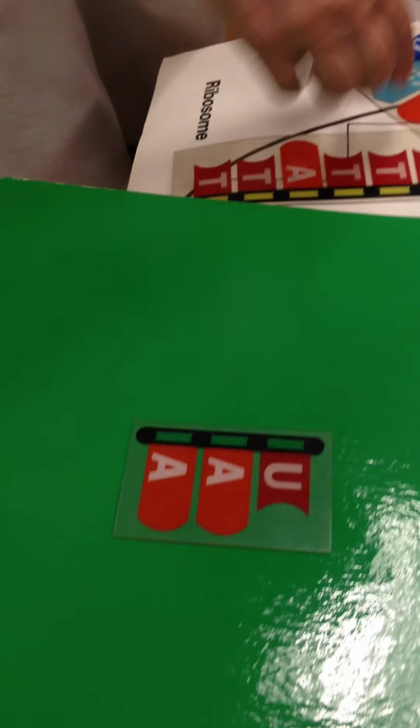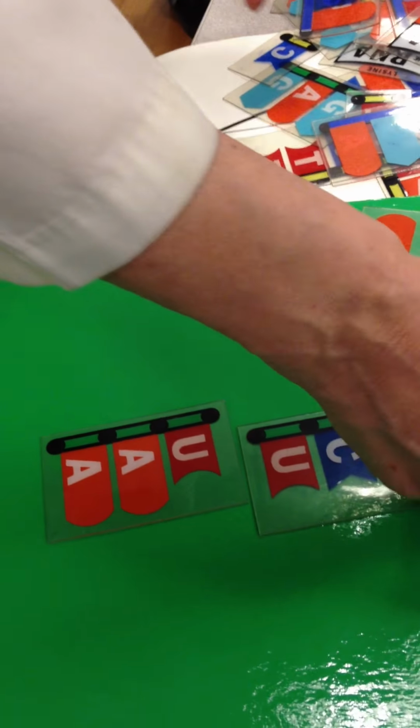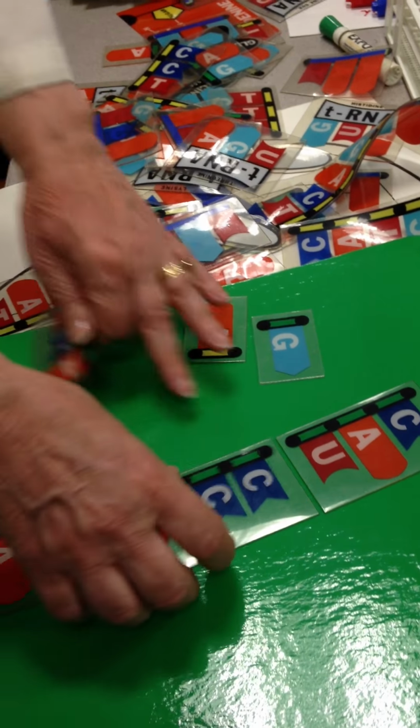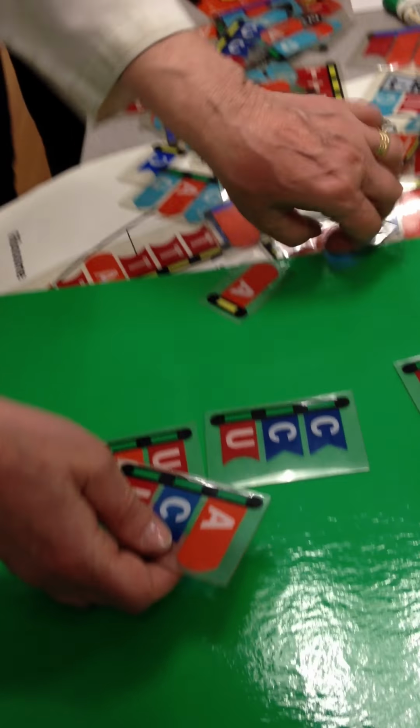So you could just leave this out by itself and say, what does this mean? Well, would you do that? I would put it with a message. Let's say we're making a message, and I ask you, here's a nice one.